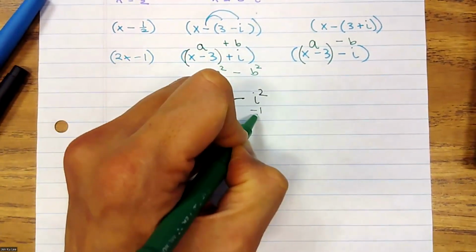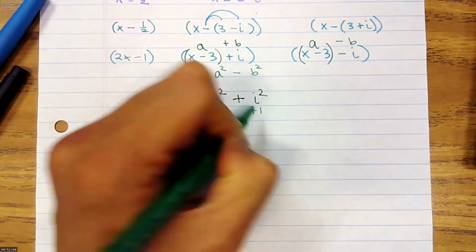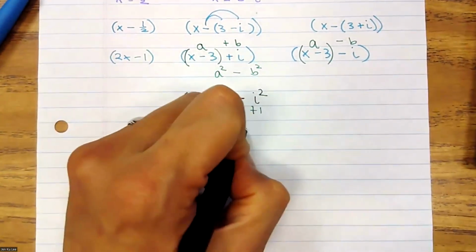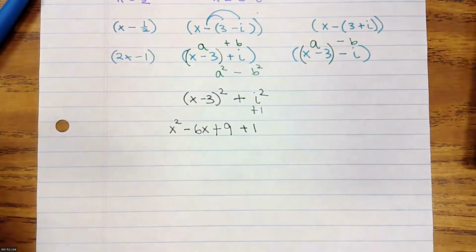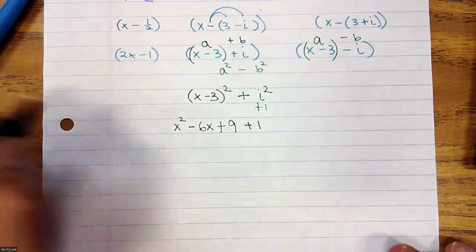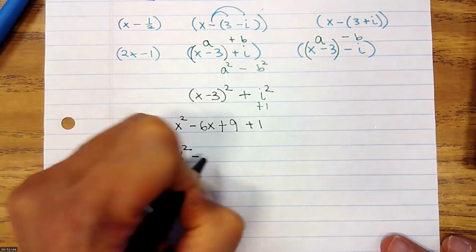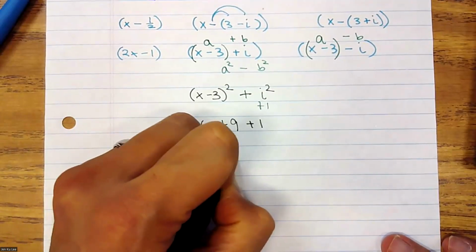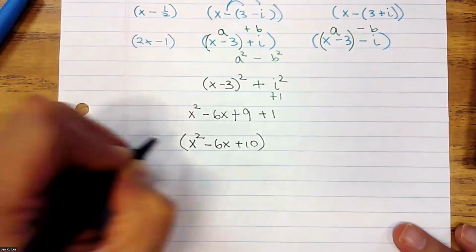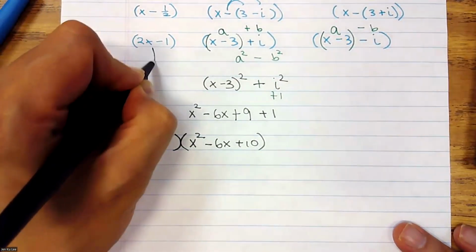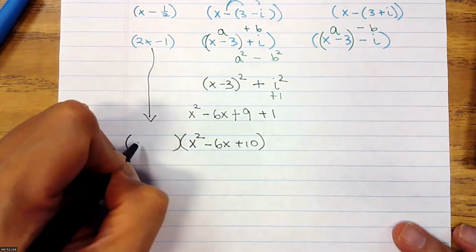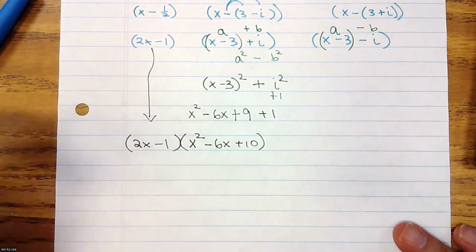So negative times a negative is a positive, so I have a +1 here. Right? So if I clean this up, gathering the like terms, +10. And then this would travel down with me.